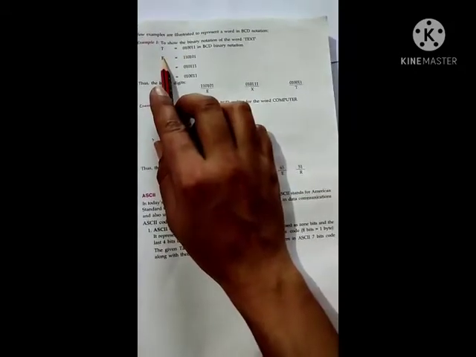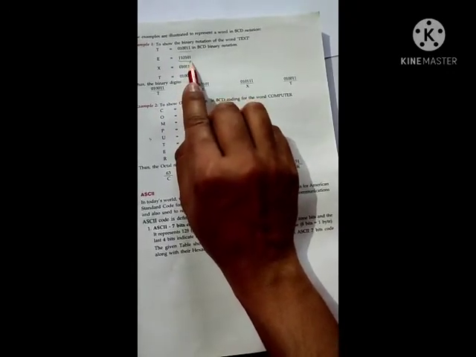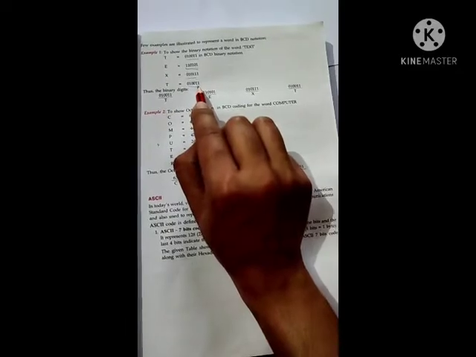So for T, what is the code? Look from the table, this. For E, write the code from table here. So this is the code for text.